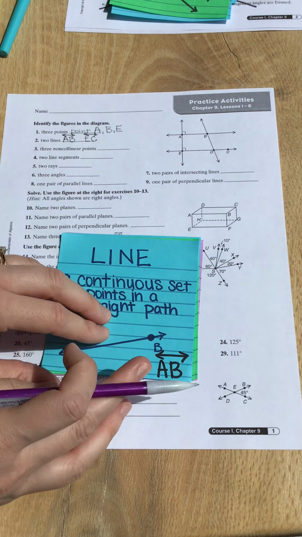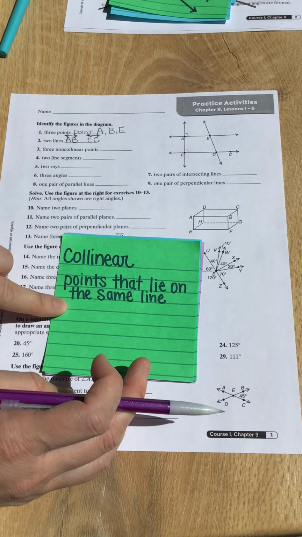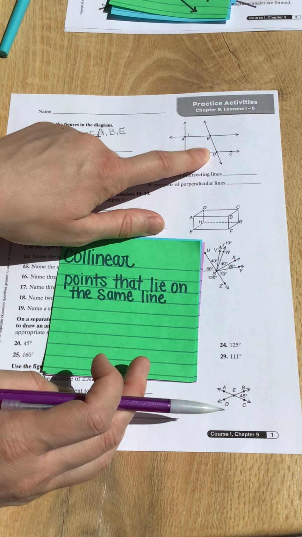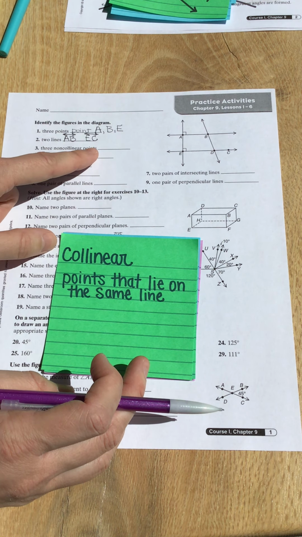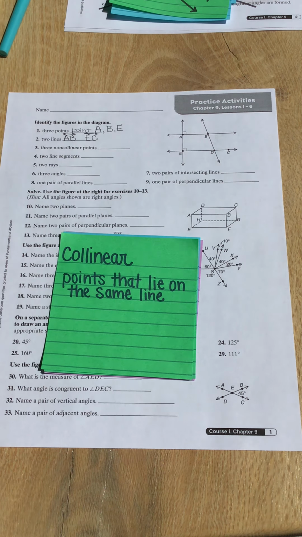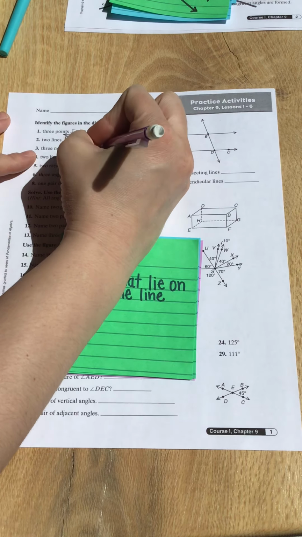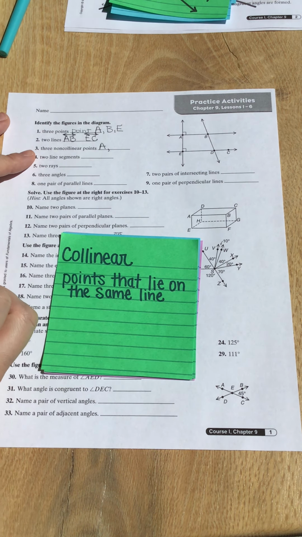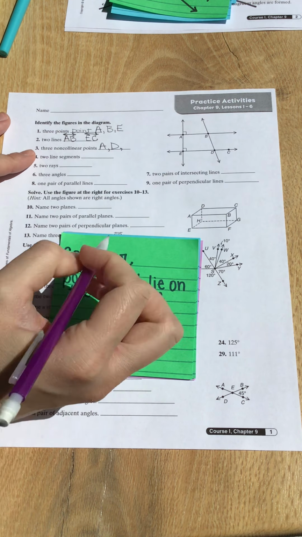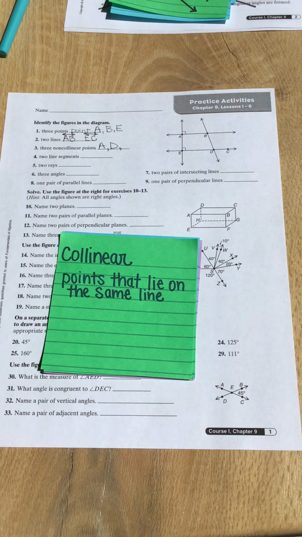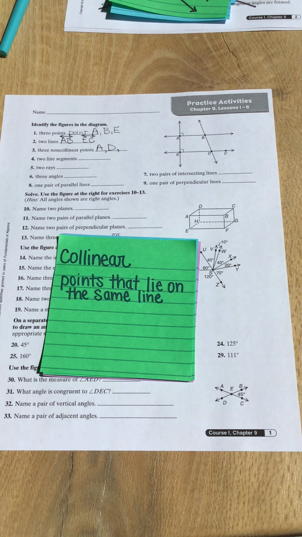All right, 3 non-collinear points. Well, collinear points are points that lie on the same line. So D would be with E and C. So we need 3 non-collinear points, points that aren't all lying on the same line. Let's go with point A, not on the same line. Point D, and this third one is going to end up being on one of those lines, but the 3 together can't all be on the same line.